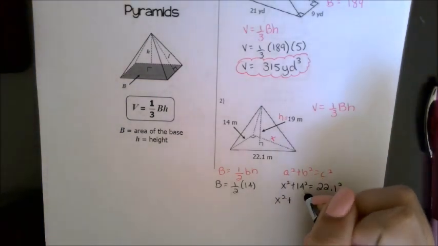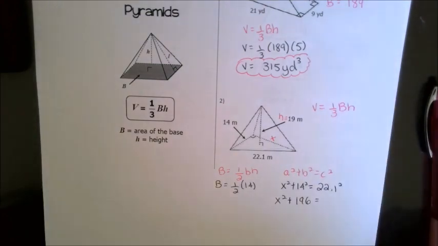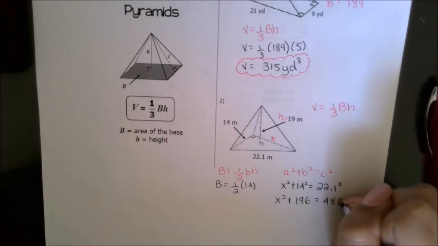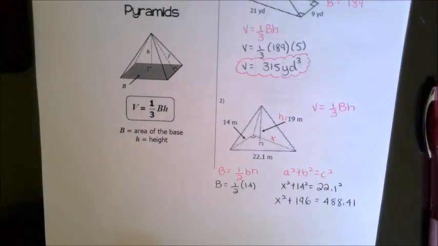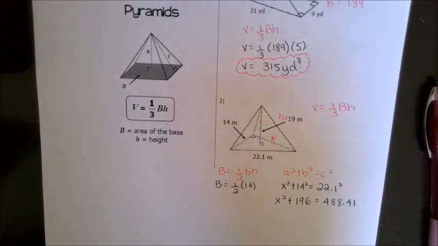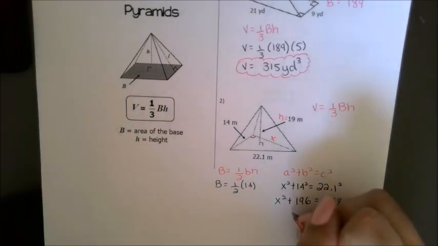So 14 times 14 is 196. 22.1 squared will give you 488.41. And now you're trying to solve for X. I know it's squared, so it's different from having just X, but just treat it right now for this step as X. If it was just X, you would want it by itself. You would subtract the 196. You do the same thing.